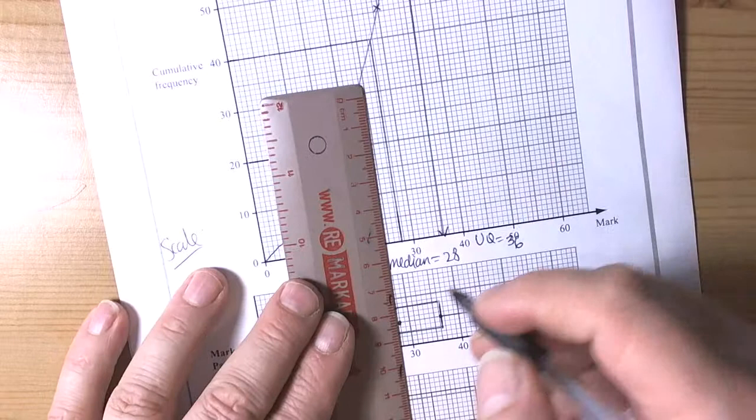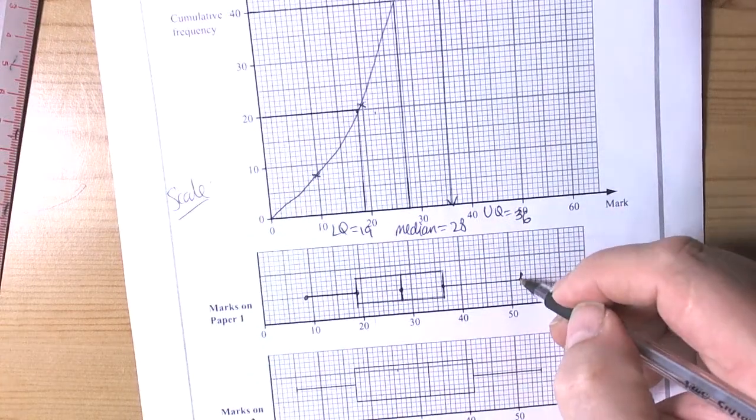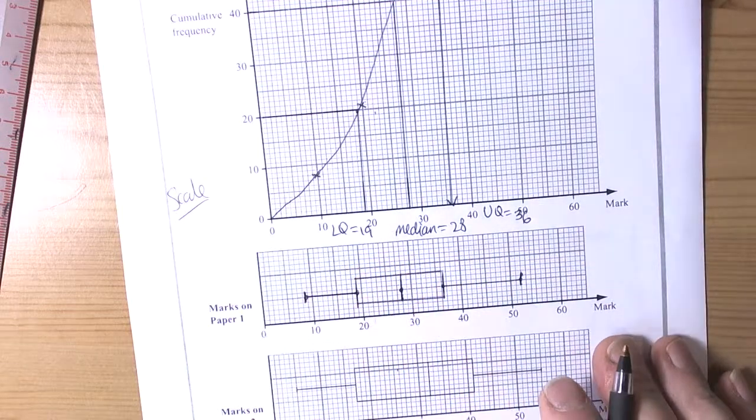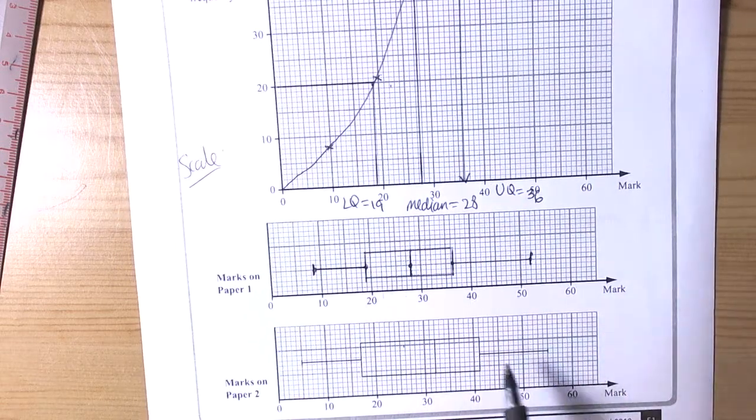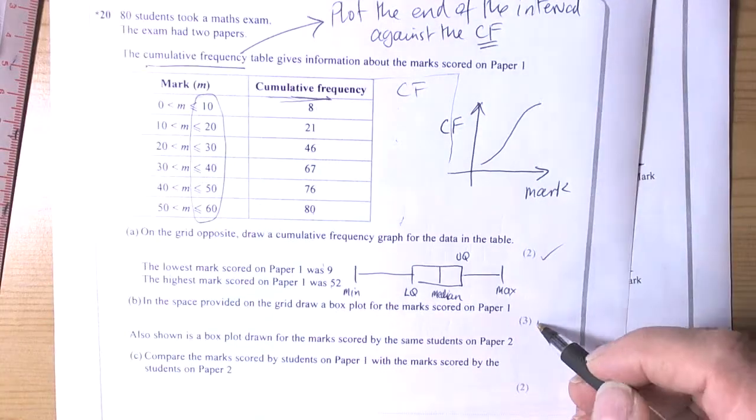And then draw a line through the median. And traditionally we put little dashes on the end of these just to finish off the box plot. So that's our box plot drawn for marks 1. That should give us 3 marks for that bit. So we've done that bit.